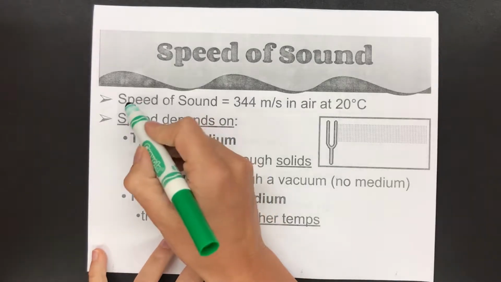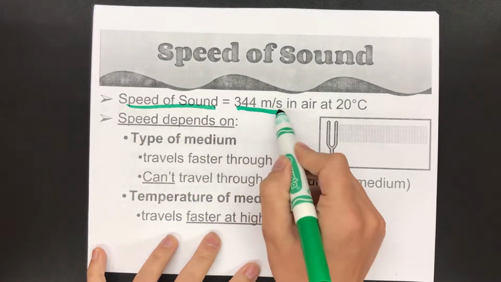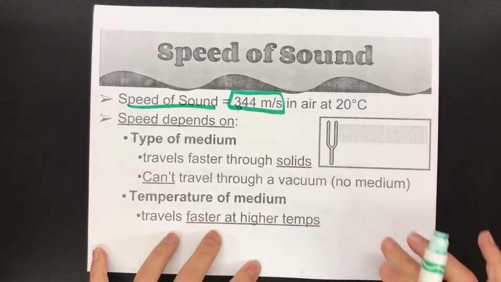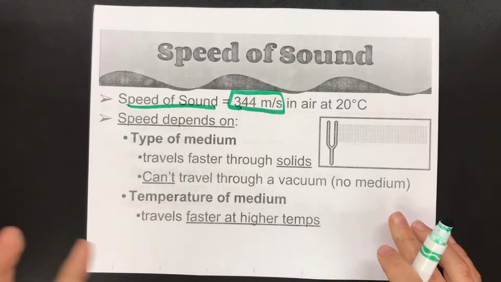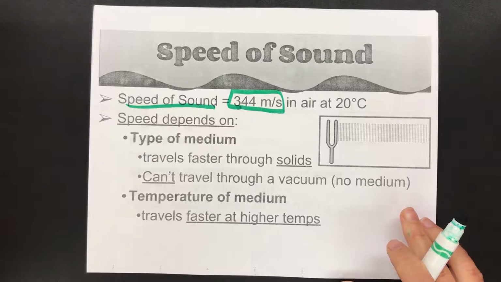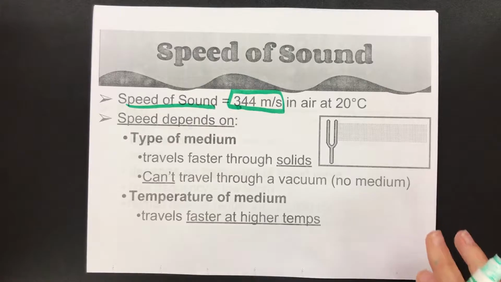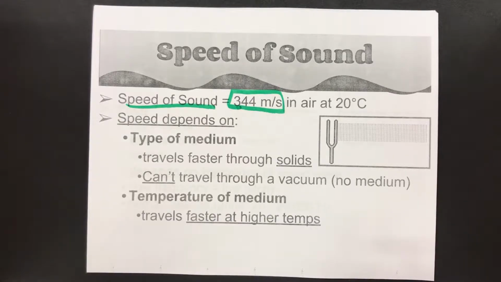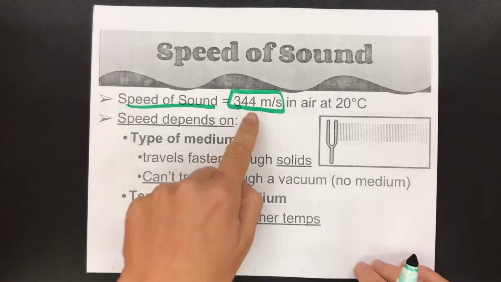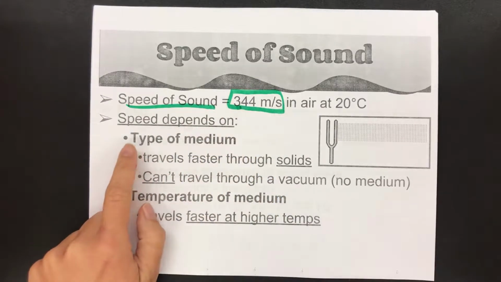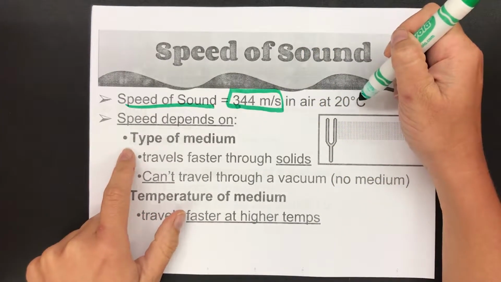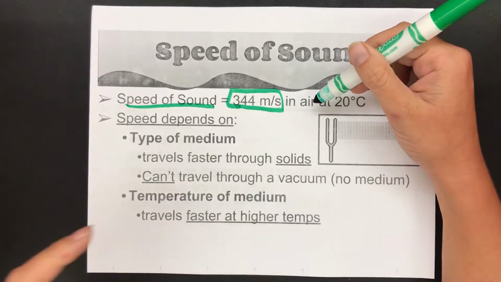Speed of sound. You don't technically need to memorize this, but think of lightning and thunder. Lightning and thunder happen at the exact same time, but you're able to see the lightning before you hear the thunder because, if you remember, the speed of light is about 3 times 10 to the 8th meters per second. It is extremely fast, so you see the lightning before you hear the sound it creates, because light travels a lot faster than sound. Now, this is at 20 degrees Celsius in air.